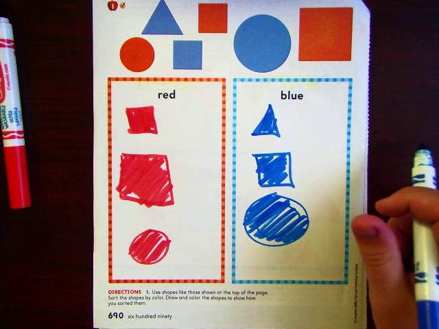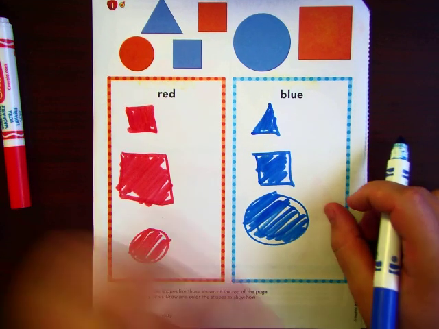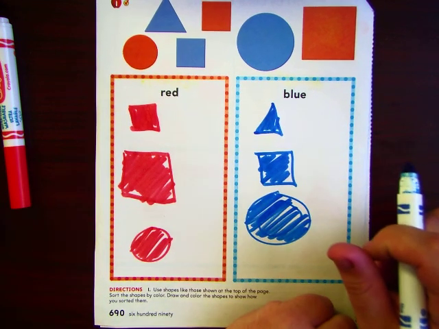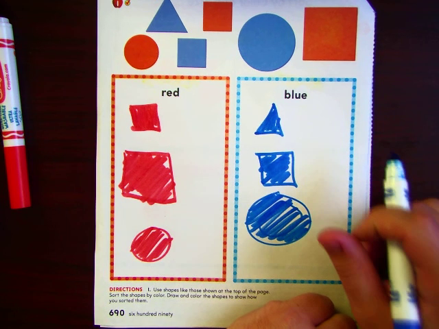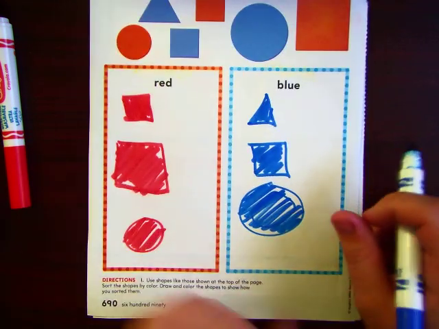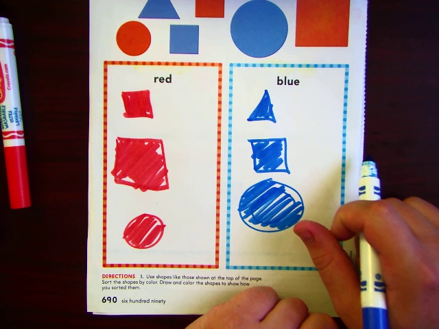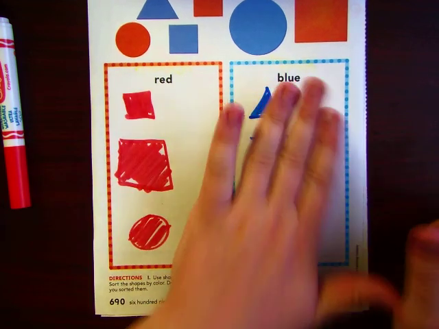Did we sort them by size? No, because we have big square and big circle. Did we sort them by shape? No, because we have different shapes over here and different shapes over here. We sorted by color. Okay, red shapes, blue shapes.